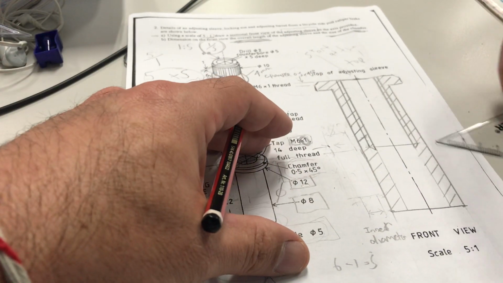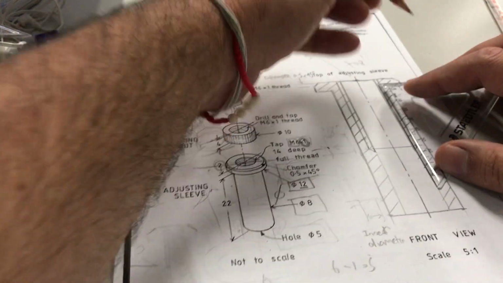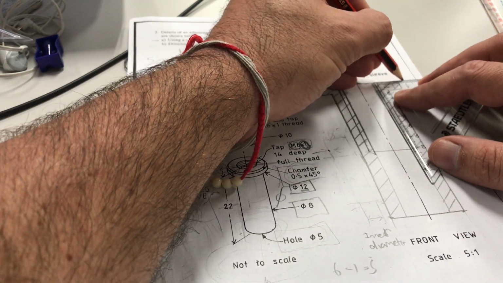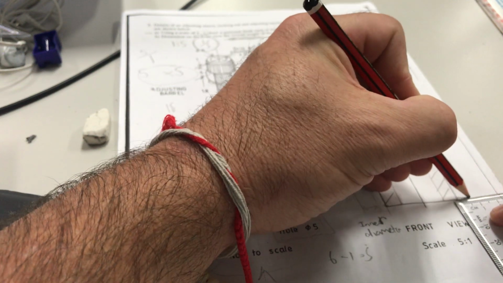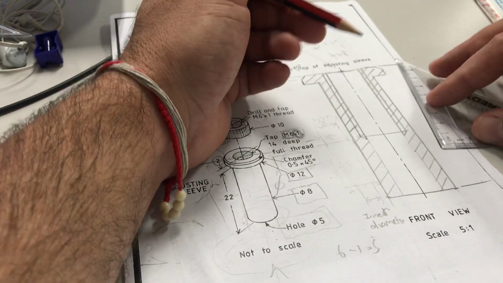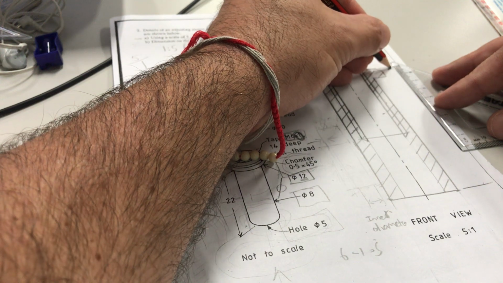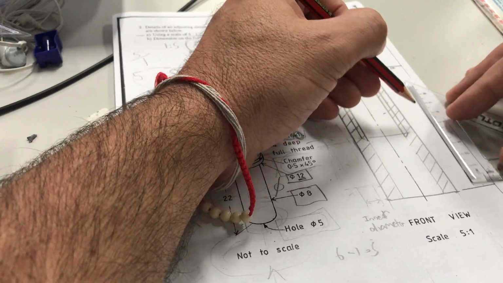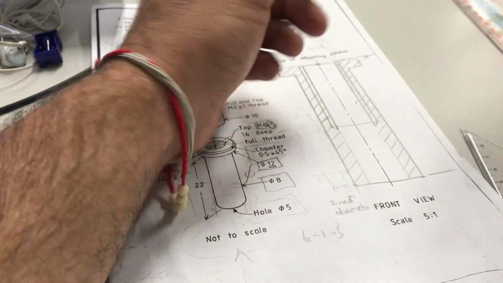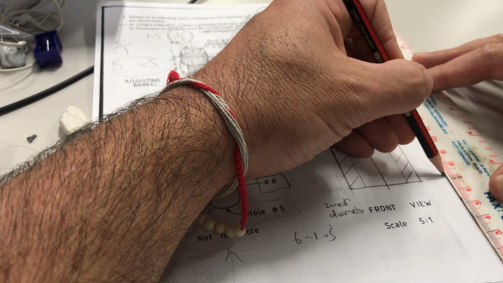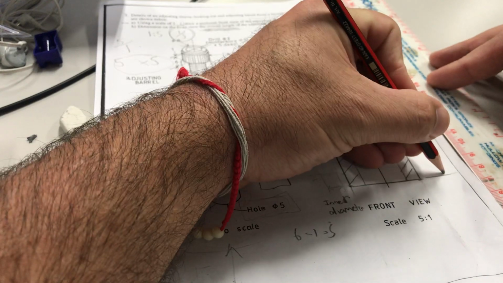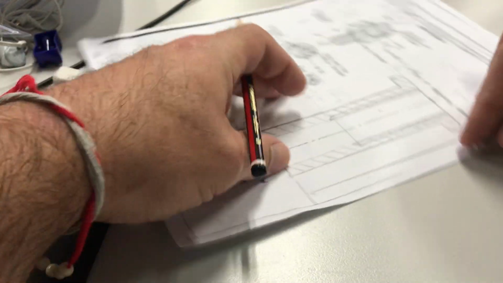So you need to get a line at the top for dimensioning and a dimension line at the bottom, and we're going to draw an arrow top and bottom, and we're going to put the dimension.